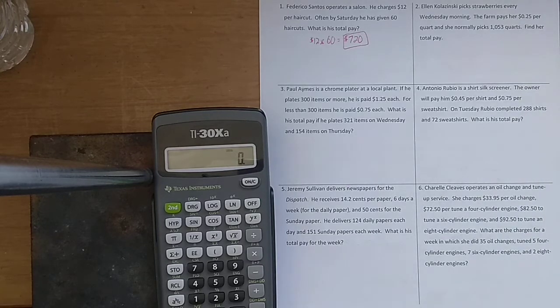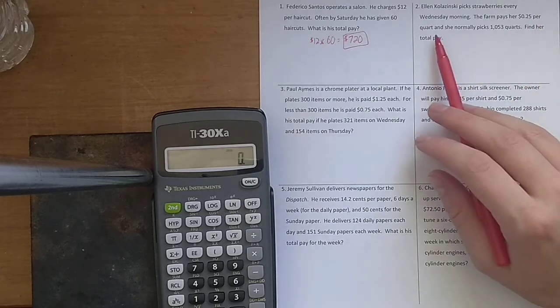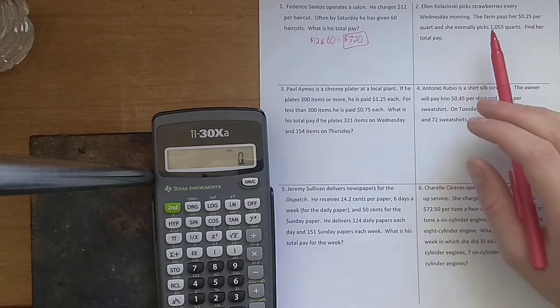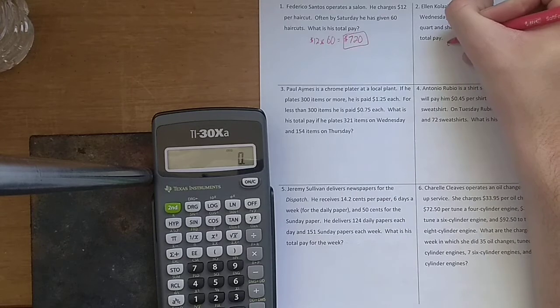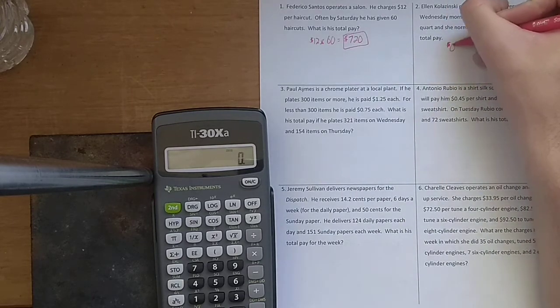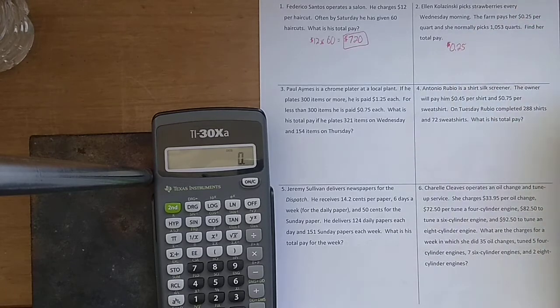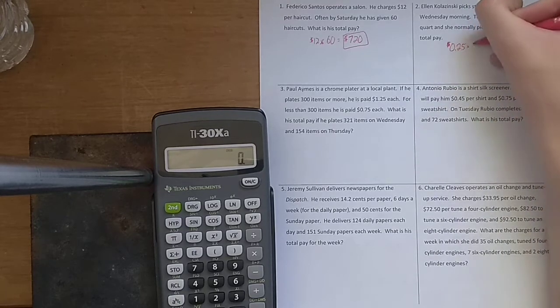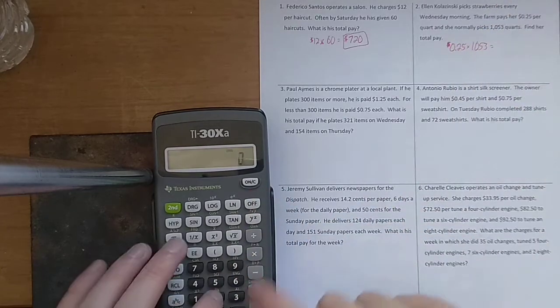Now, this is a case where you might panic and be like, I don't know what a quart is, but it doesn't matter. We have her pay per quart, and we know how many quarts she picks. Even if you don't know what that unit of measure looks like, that's not too big a deal. So it's 25 cents per quart. She picks 1,053 of them. All we have to do is multiply those together.